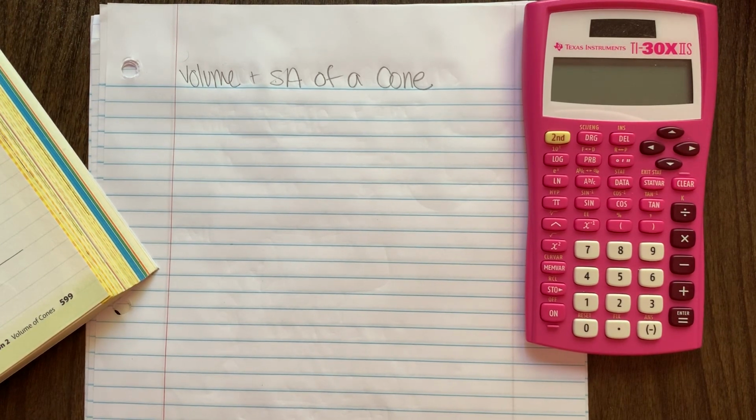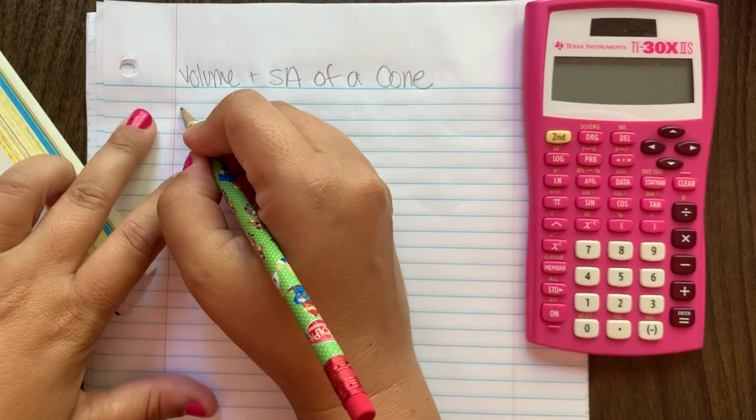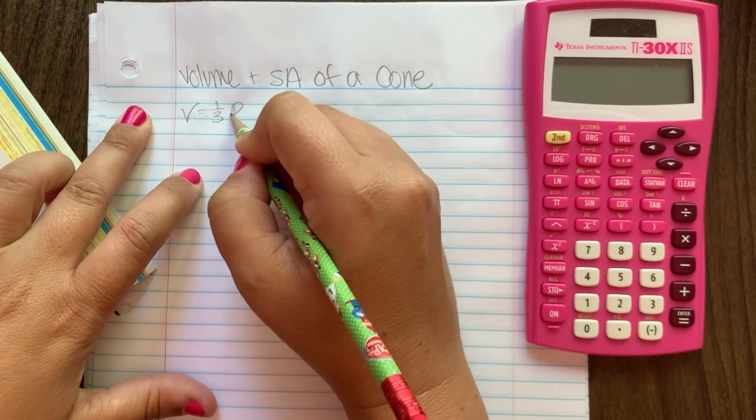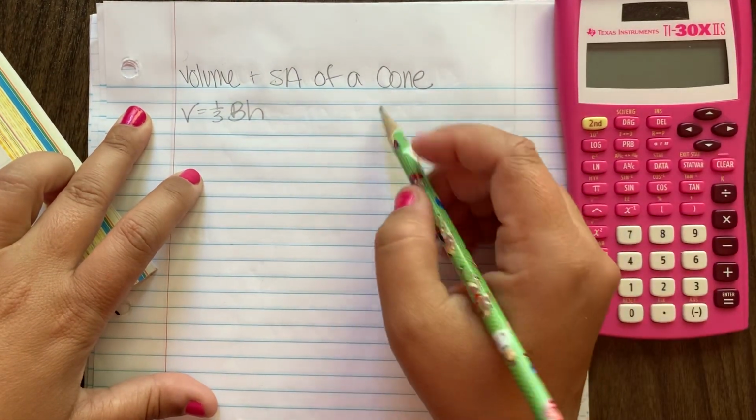Hopefully you know what a cone looks like, but essentially if you envision an ice cream cone, an orange cone on the soccer field, those are the best two examples I can come up with right now. Those are what a cone looks like. So the formula here is going to be volume equals 1/3 big B times height. And I want to remind you that big B is the base.